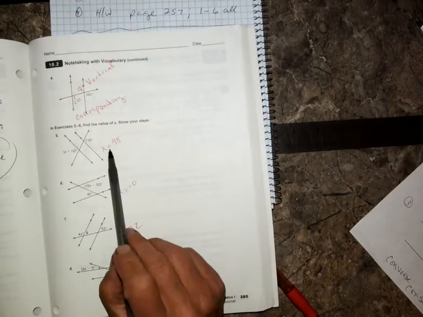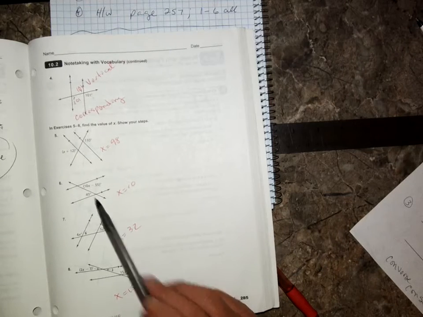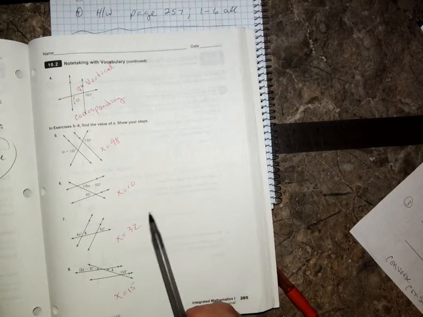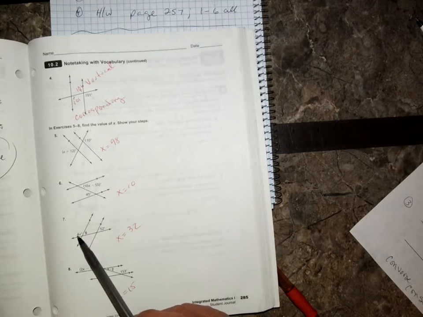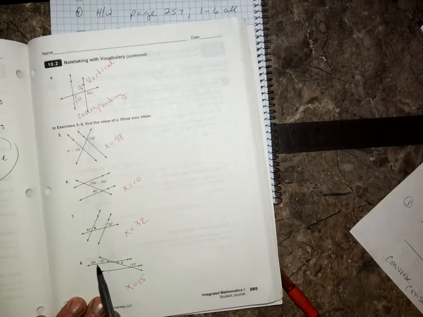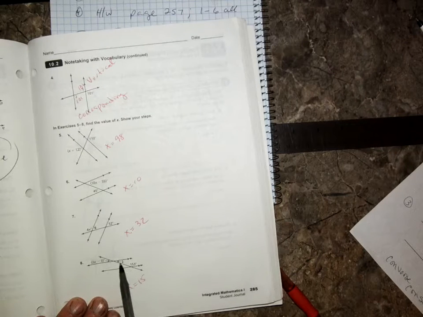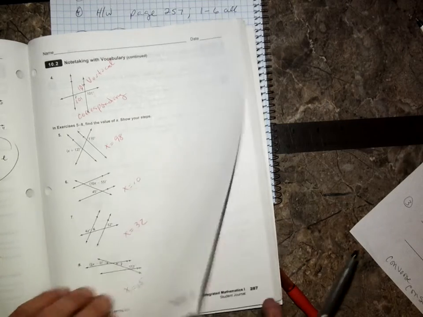Now, 5 is 98, set them equal, solve. X is 10, set them equal and solve. X is 32. You add them up, set them equal to 180, and you get 32. These two, 1 and 2 are equal, but you have to go this plus 153 makes 180, okay? Alright, that's what I have.